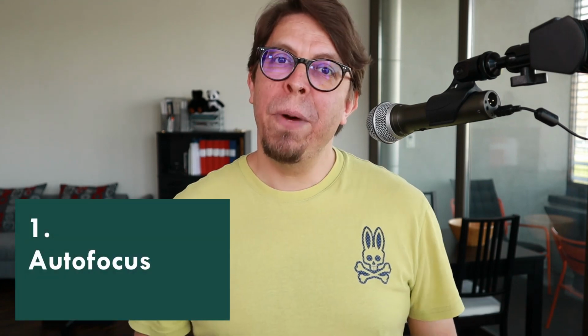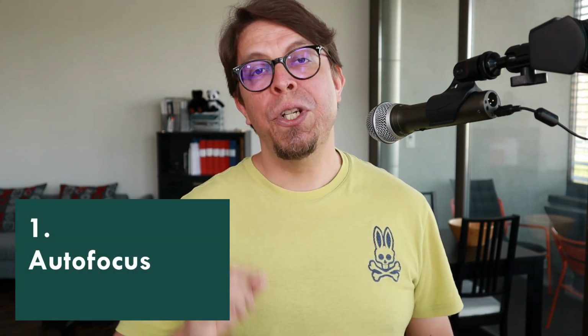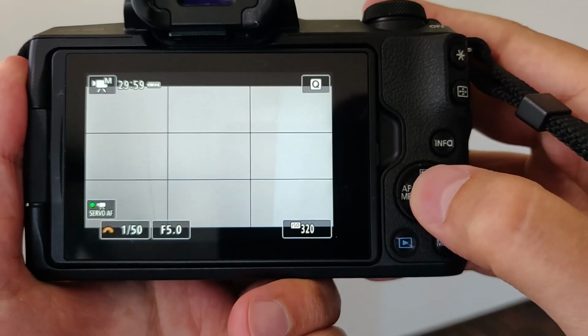But I would like to group the main differences into three different buckets. And for me, the third bucket is actually the most important. The first bucket relates to autofocus, which is more flexible on the Mark II.